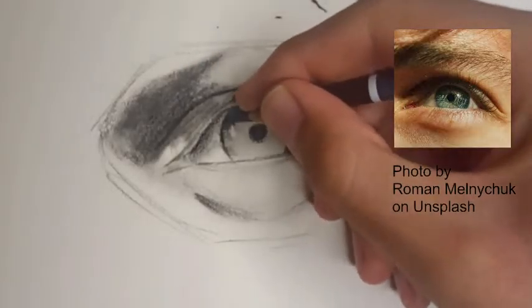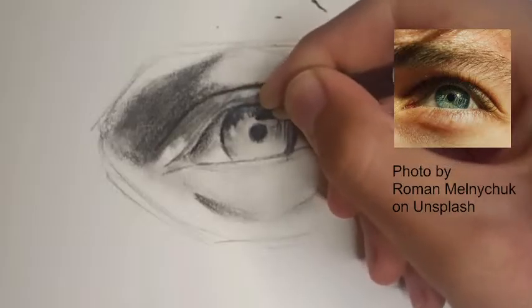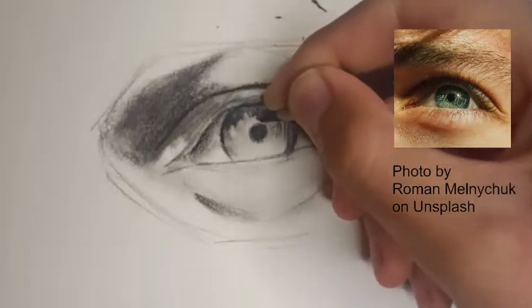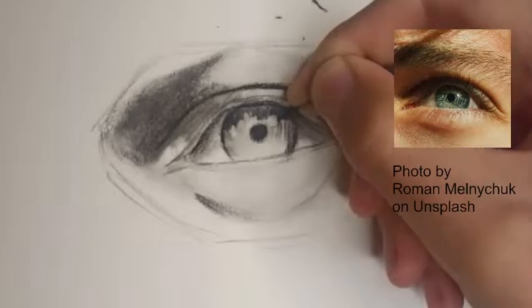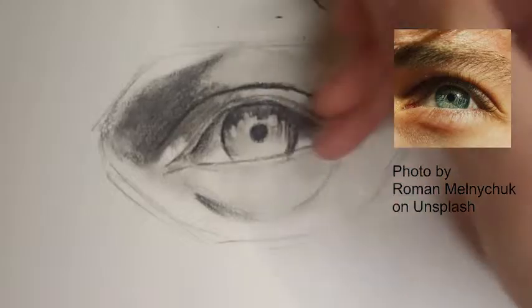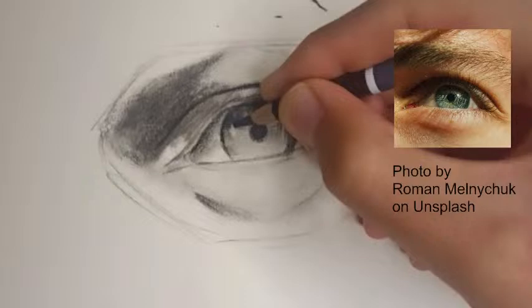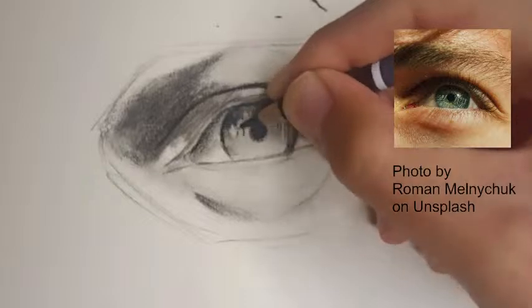Now I am applying pressure while I am shading. And I am holding the pencil closer to the tip so I can apply more pressure.